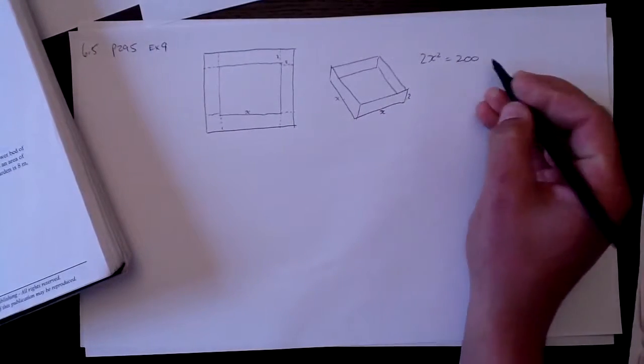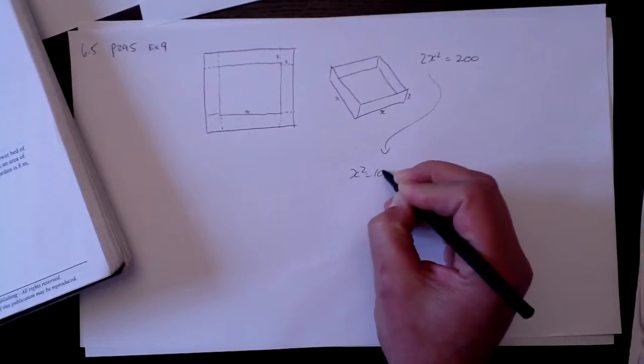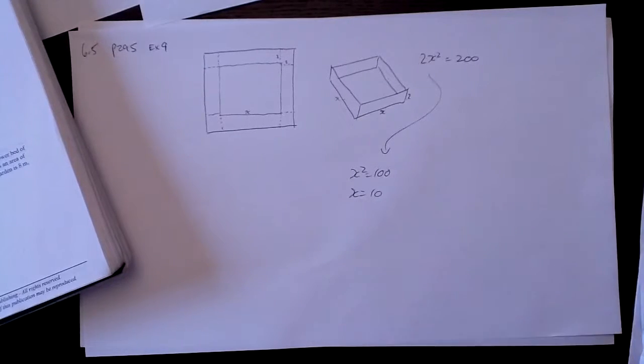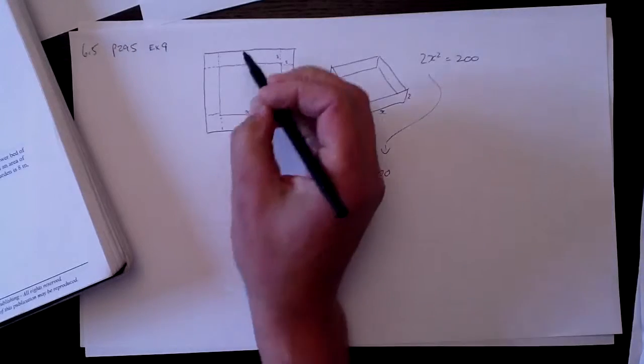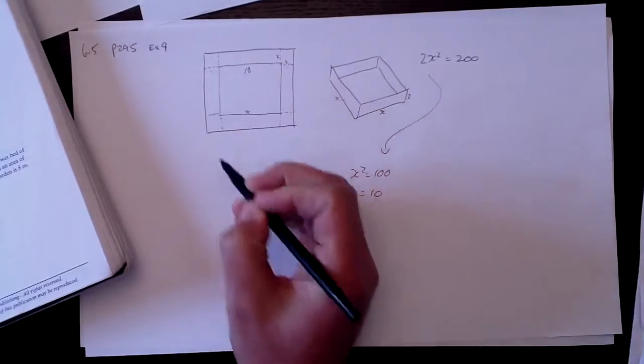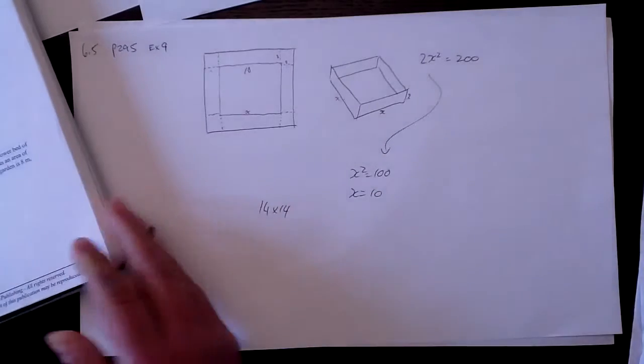So 2x squared equals 200. Solving that, x squared equals 100, x equals 10. Boy, that was easy. So the original piece of cardboard was 10 here, plus the 2 there, plus the 2 there. So the original was 14 by 14 centimeters.